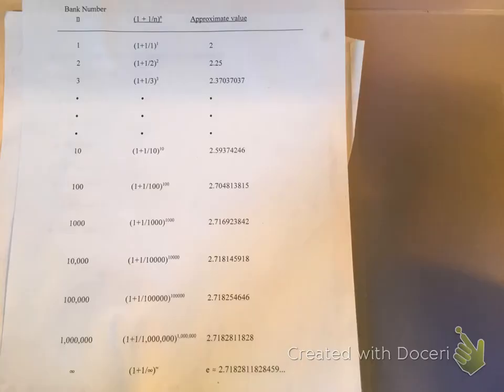And you can see then, if I was to use the overhead or the Elmo to show this, that if you go to bank number 1, you're going to double your money. So let's keep going. Go to bank number 2, you're going to have an extra 25 cents. In other words, you're going to gain an extra 25% on your investment. So if I go to the third bank, I'm going to have 2.37, some extra left over.